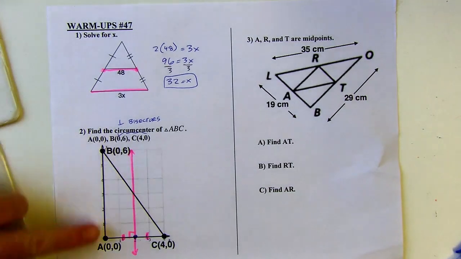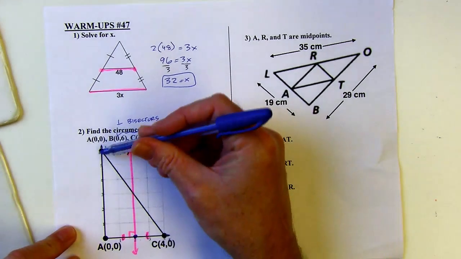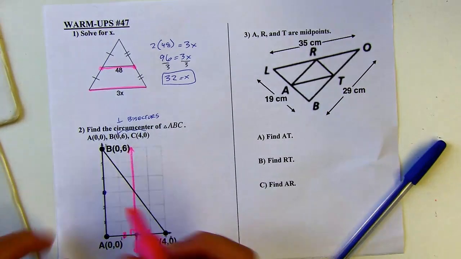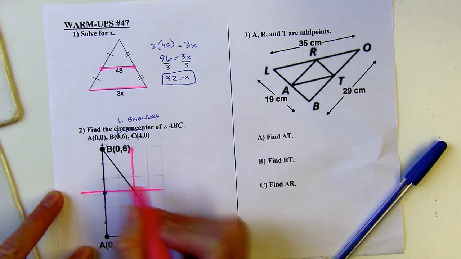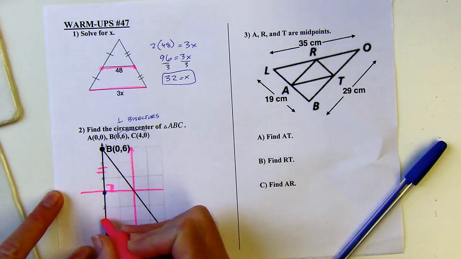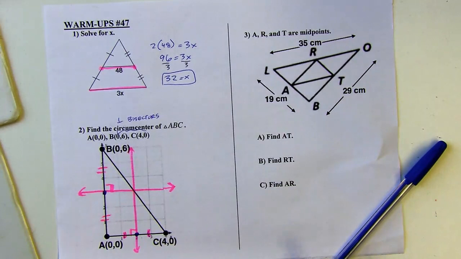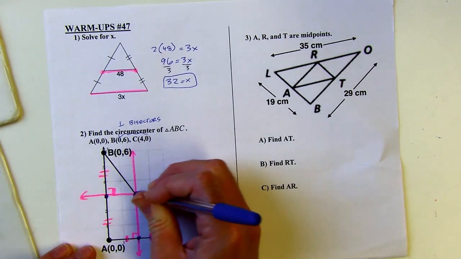So let's find the perpendicular bisector of the left side. I can see this is 6 units tall, so I'll just cut it in half. And this time I'll make a horizontal line so that it's perpendicular that goes through that midpoint. Okay, and I've got two of my perpendicular bisectors. I don't need to bother with the third one because I already found this intersection.